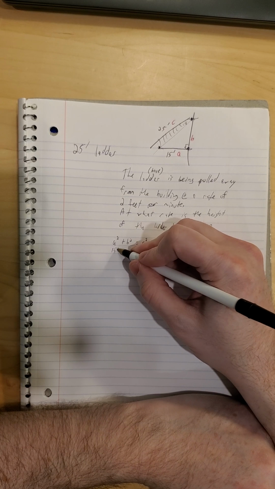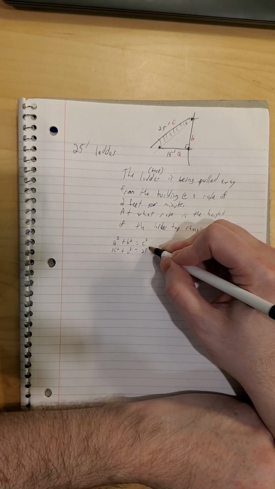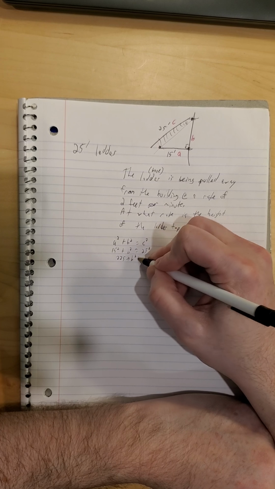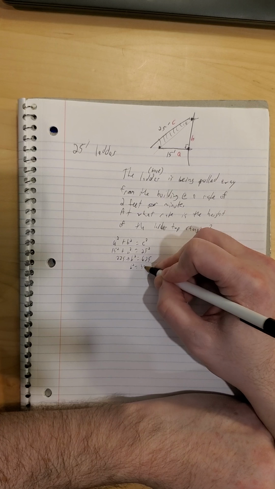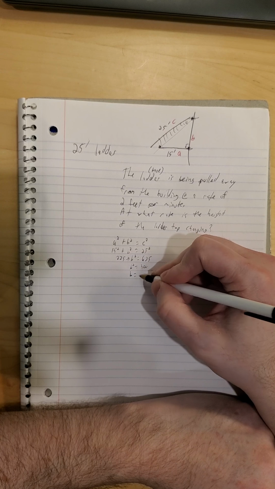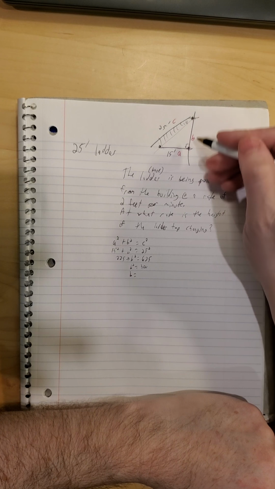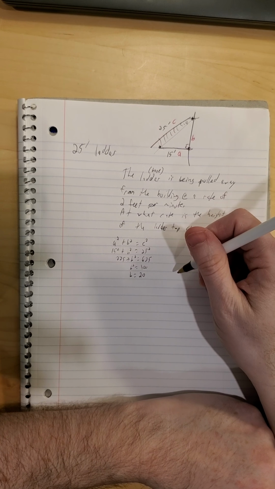So 15 squared plus, we don't know what B is yet, B squared is 25 squared, so 225 plus B squared is worth 625, so B squared is 400, so B would normally be plus or minus 20. We're above ground, not below ground, so we'll hang on to the positive 20 only for this guy.